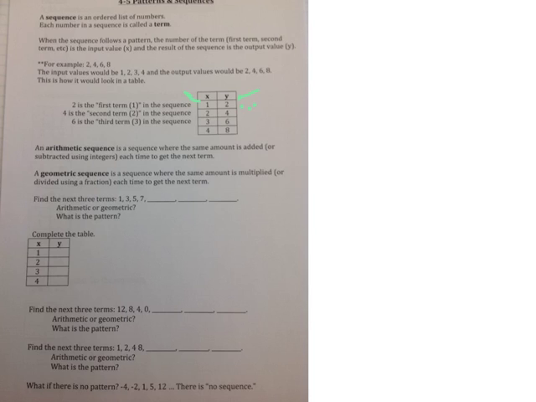So find the next 3 terms: 1, 3, 5, and 7. Is this an arithmetic or a geometric sequence? Well, to get from 1 to 3, you can add 2. To get from 3 to 5, you add 2. To get from 5 to 7, you would add 2. So this is an arithmetic sequence. The pattern is plus 2. And we have 9, 11, and 13.